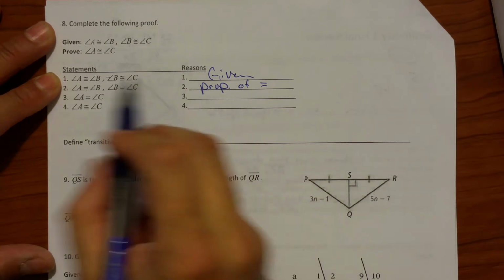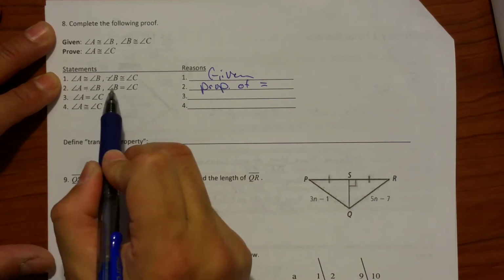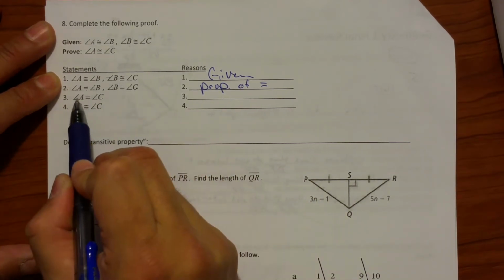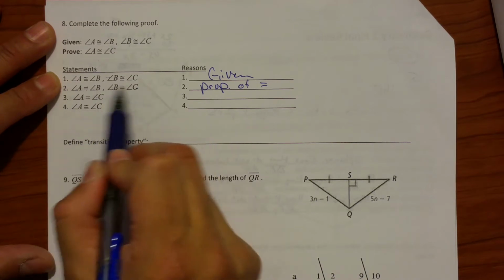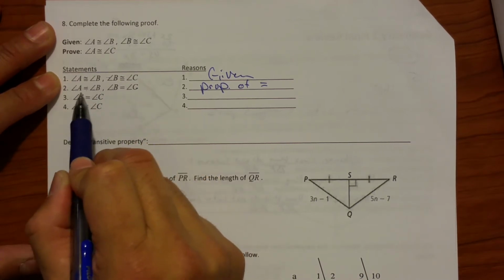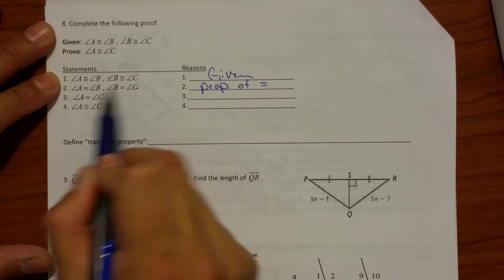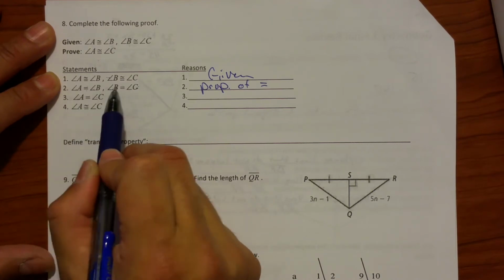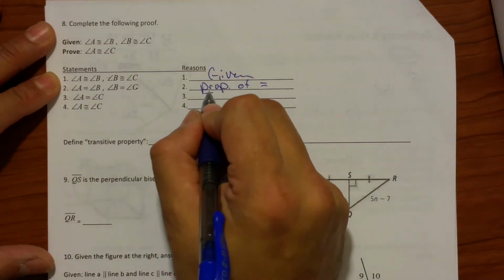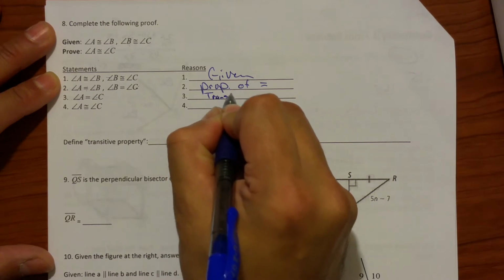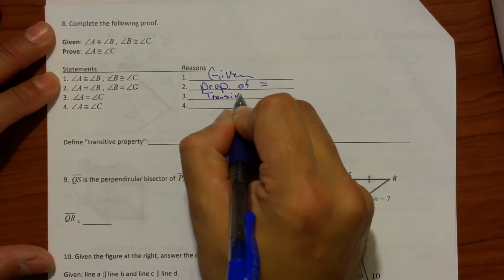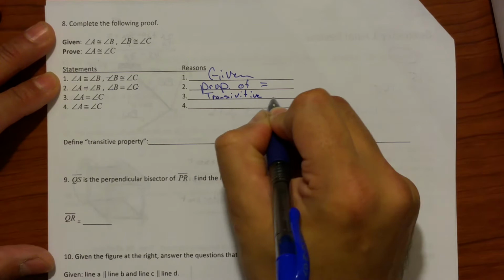Now the next thing it's going to say: A is equal to B, B is equal to C, then we could jump that A is equal to C. So if you remember from this one right here, A to B, B to C, and then A is equal to C because they're both equal to B. That's my transitive property.